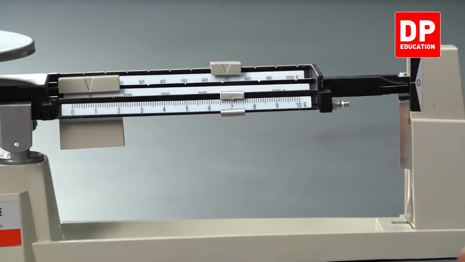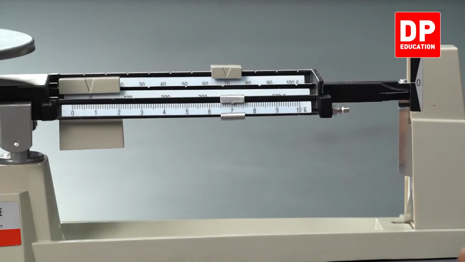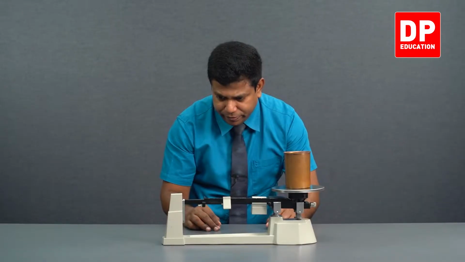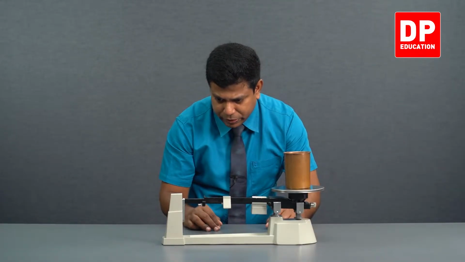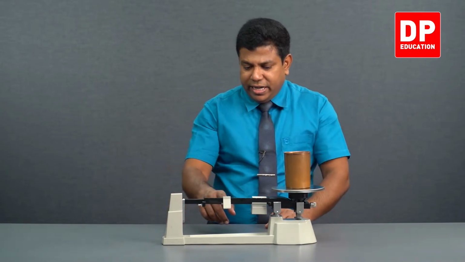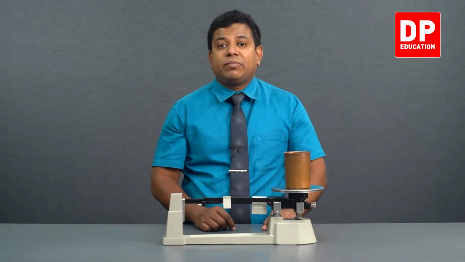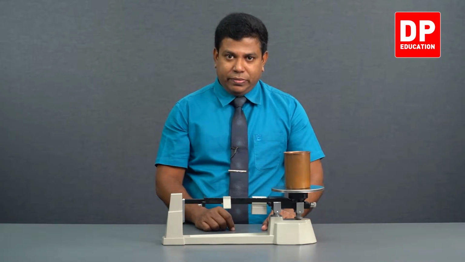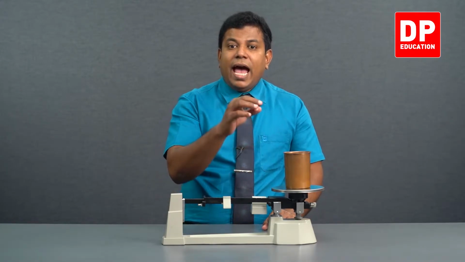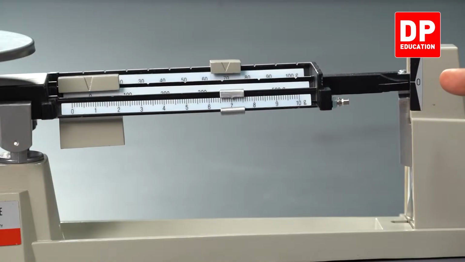We have to make sure the 0 and this line are aligned at the same line. Yes. Now the weight we are getting here is 77 grams. That is the calorimeter and the stirrer. Let's write down all these values on a table so that at the end we can use these values to do the calculation. Let's write them down now.